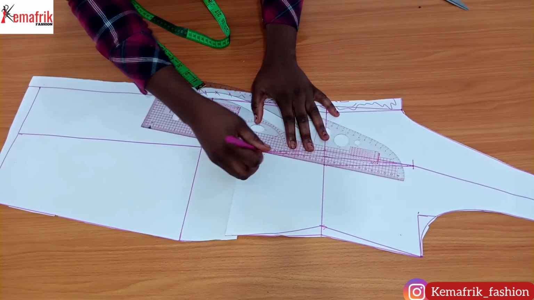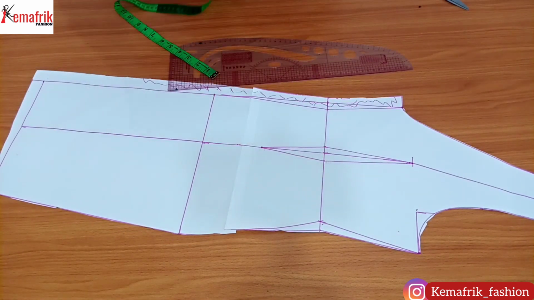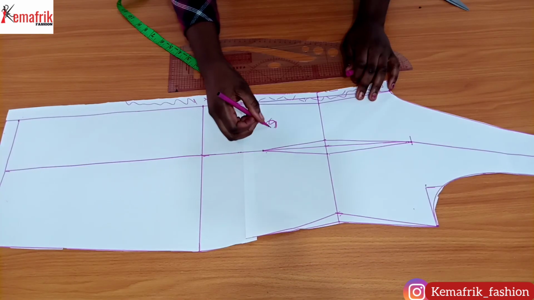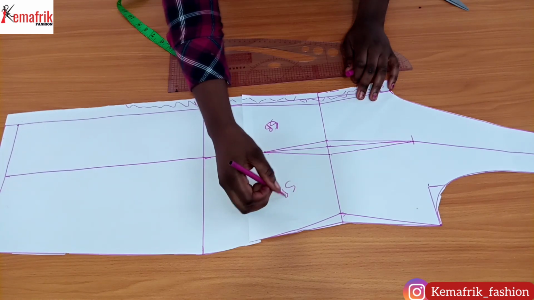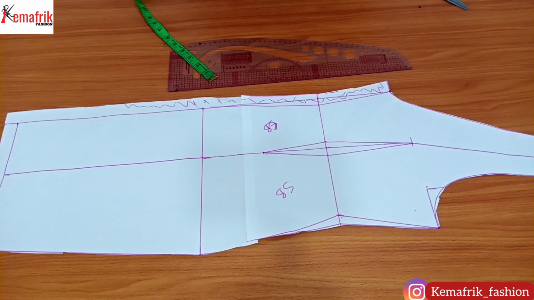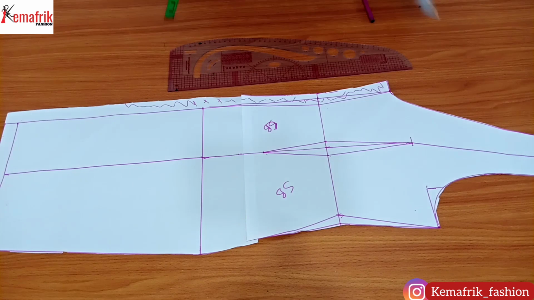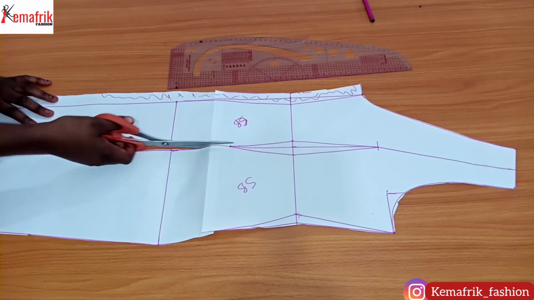It's very important to label your patterns so they don't mix up. So I have the center back and the side back panel, and also on the front you need to do the same thing. Now I am cutting out the pattern into panels.